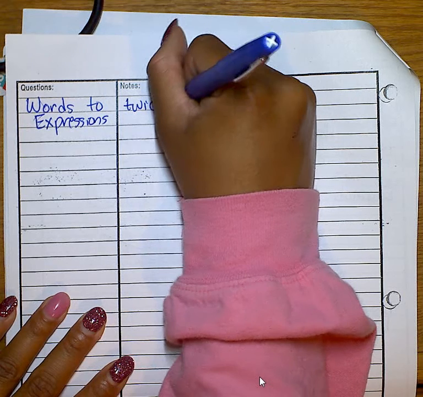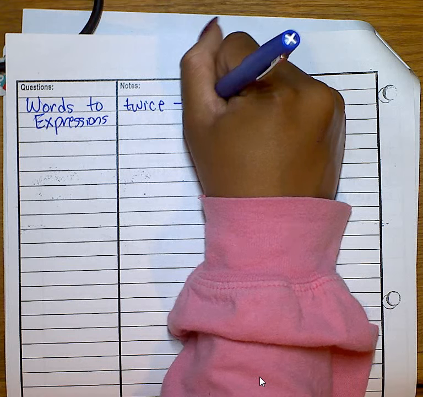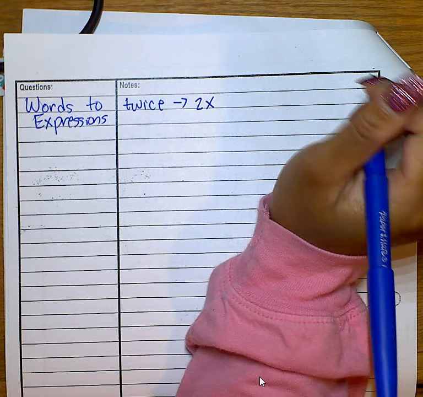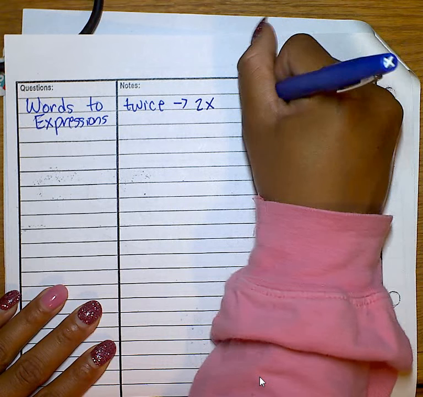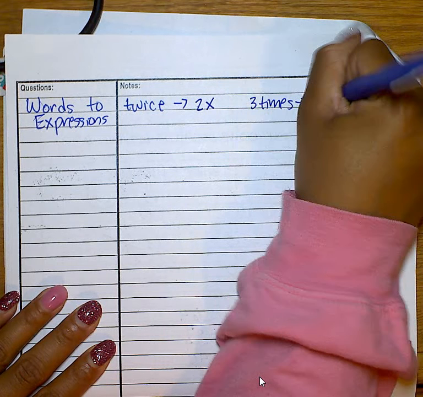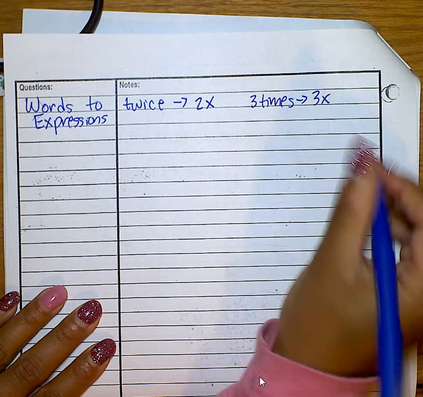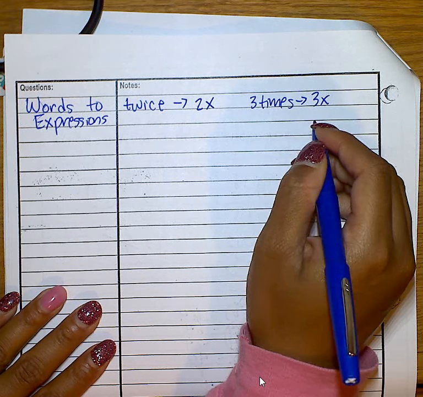Remember, if it's something twice, then it's 2 times, which is 2x. That's twice as much. Or if you had 3 times as much, that's 3x. Those are different examples. Remember, you can use any variable. X is just the variable that we tend to use the most often.